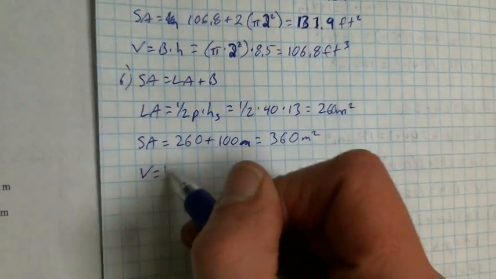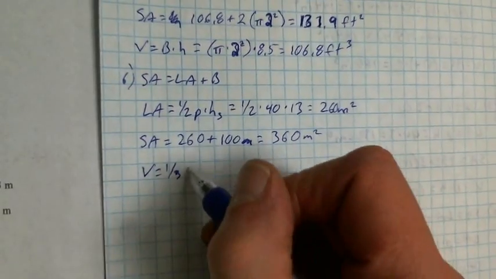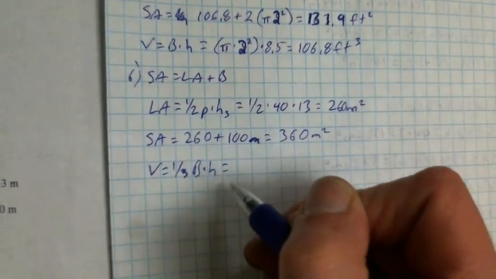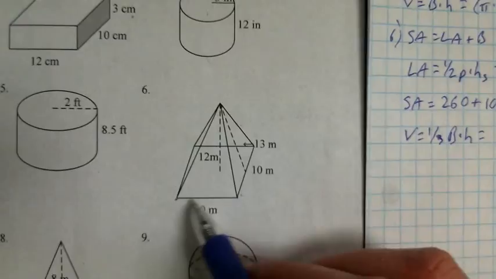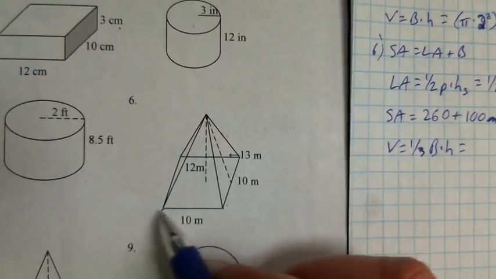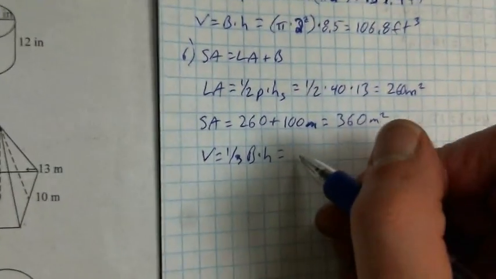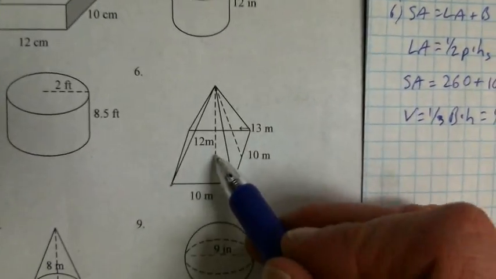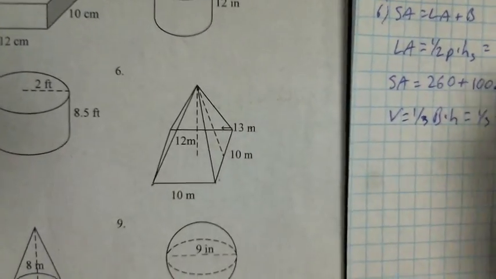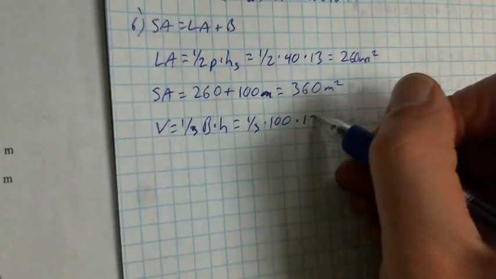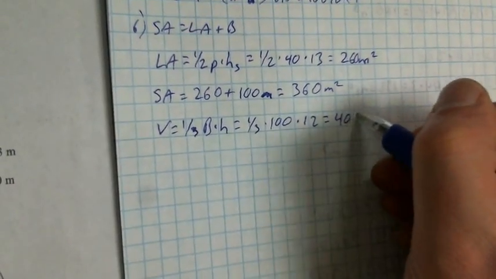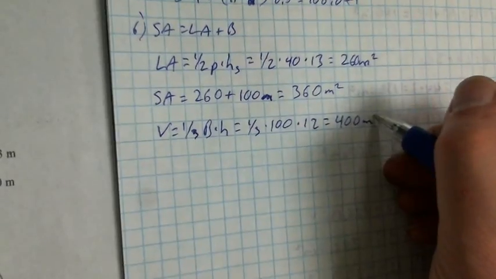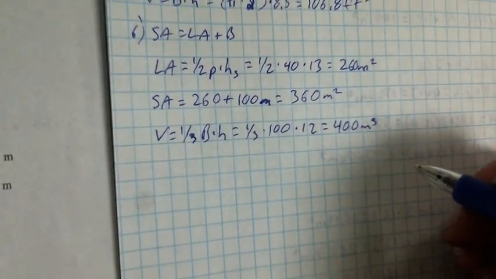Our volume is 1/3 area of our base times our height. Area of our base is a square, 10 by 10, which is 100. And our height, the regular height, is 12. That's 400 cubic meters when you put it in the calculator.